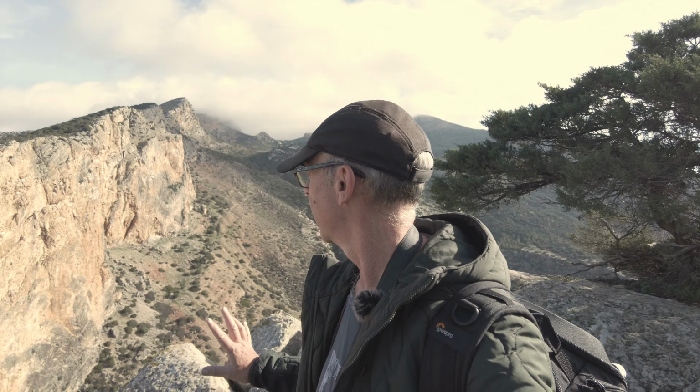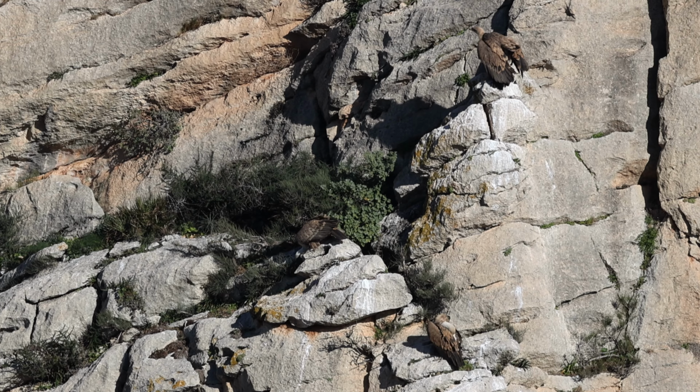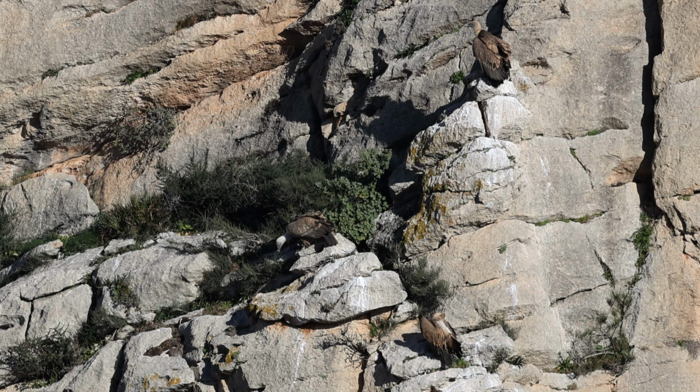So I've just done a scan of the cliffs with the camera zoomed right in, because obviously my little DJI Pocket 2 won't get any detail over there. Just amazing. There's a load of vultures just perched, a couple nesting in the background. Absolutely stunning. I keep saying that, but this is truly an amazing experience.